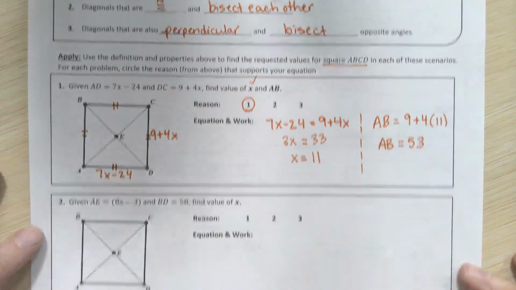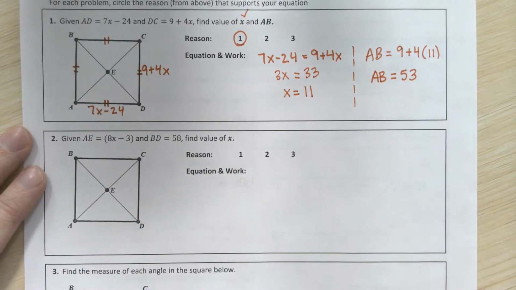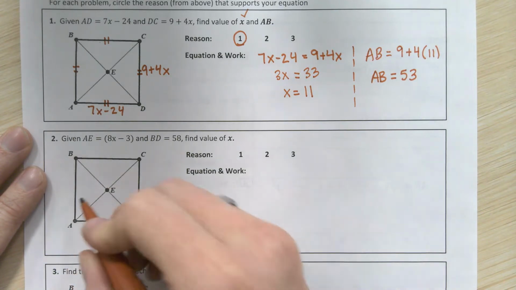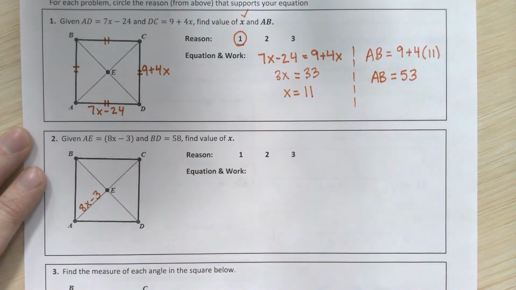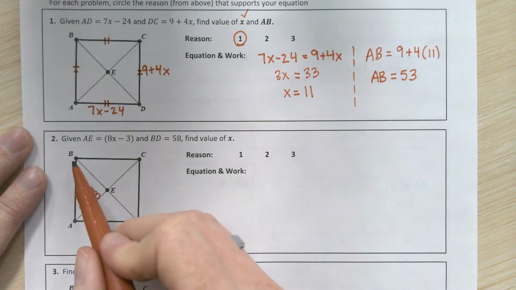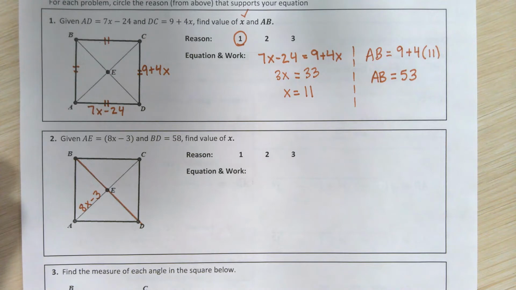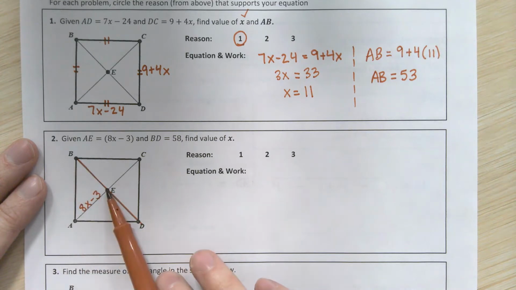All right, let's take a look at example number 2 and see what that one seems to be about. More segments. So as we're looking at segment AE, that is going to be a portion of this diagonal, 8x plus or minus 3, between A and E. And then BD, this entire diagonal here, is equal to 58. All right, if we are looking for that information, it looks to me like we've got a whole diagonal and then a piece of a diagonal.